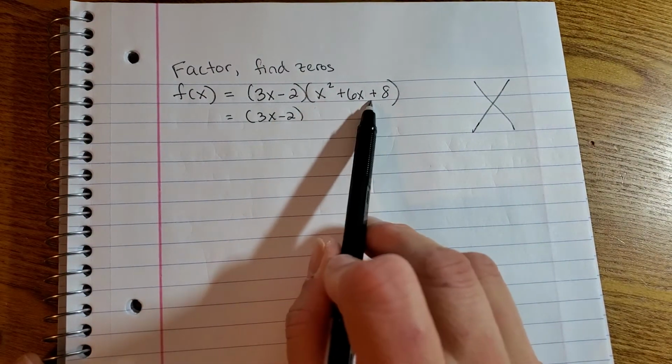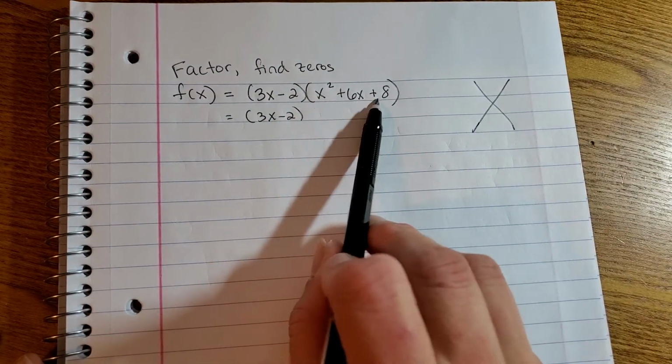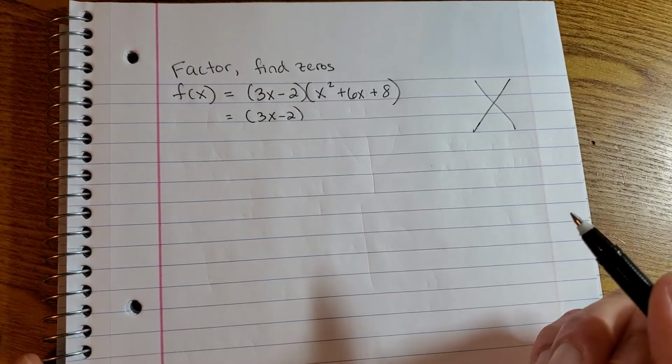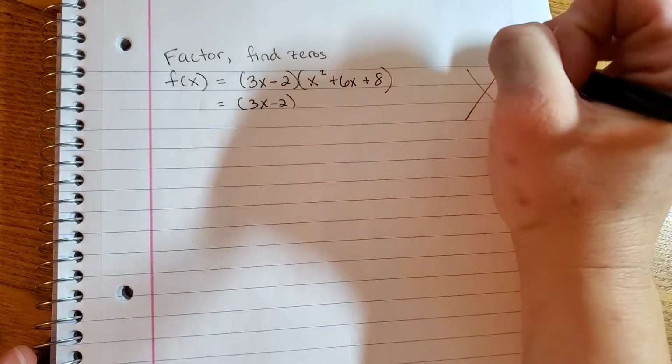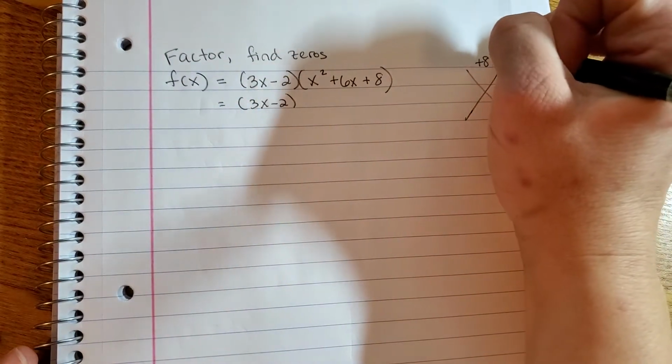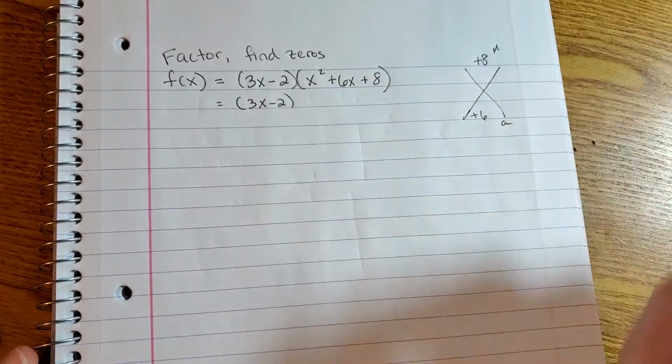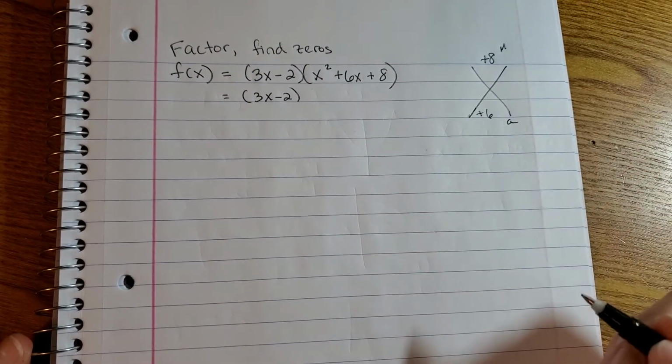But here I have a trinomial. There's nothing I can take out of it. There's no greatest common factor. It's not the difference of two perfect squares, so I'm going to look to see if I can find two numbers that multiply to 8 and add to 6.